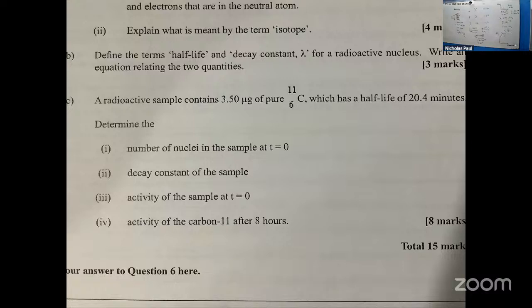Highest conjugate mass in number of atoms. You divide by C squared. I just convert mass to number of atoms. What you have to do: if you have 3.5 micrograms, how do you convert micrograms to the number of nuclei present?